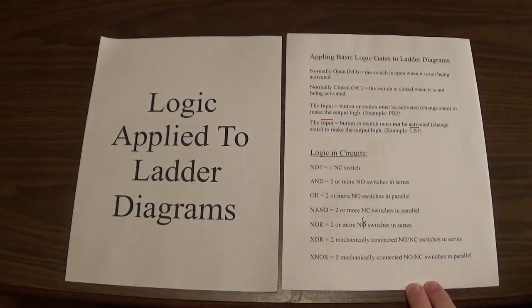Okay, so just remember that. So it's not only the opposite type of switch, but the opposite type of connection. Alright, and then we have the exclusive gates, and remember, that's our kind of specialty operations for comparison. So you're not likely to run into this an awful lot with ladder logic control, but it can be done.